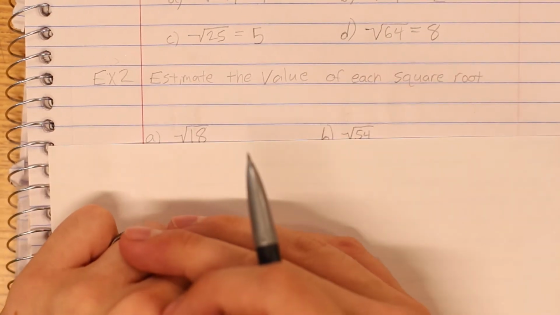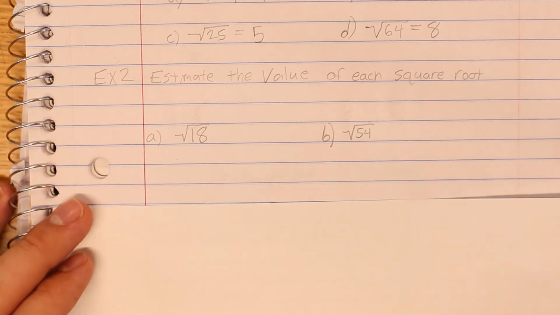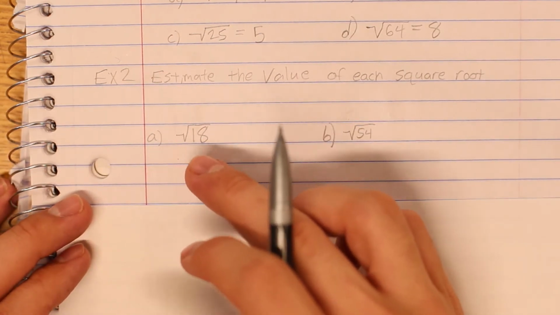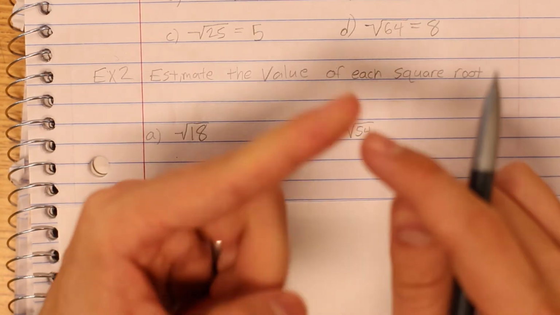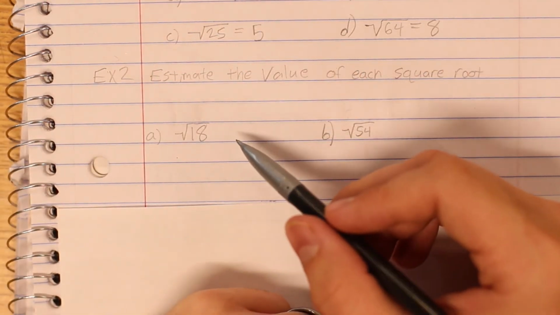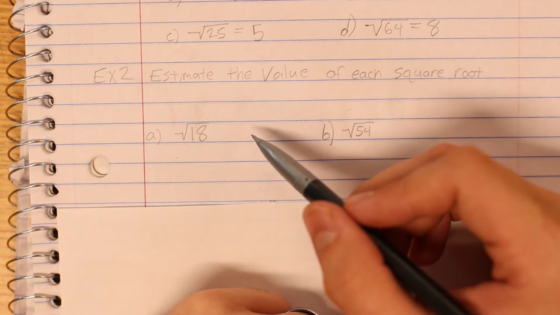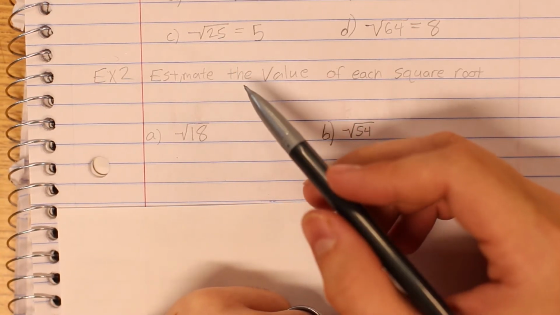Estimate the value of each square root. Now this is when we're given something that's not a perfect square. What times itself equals 18? Well, there is no number times itself that equals 18. The only way to get 18 is 1 times 18 or 2 times 9. I don't know of any number times itself, at least any whole number. So that means there must be some kind of decimal. If I threw a decimal number in there, maybe that would be it. We could always type this on a calculator, but since it says estimate, let's just get close.